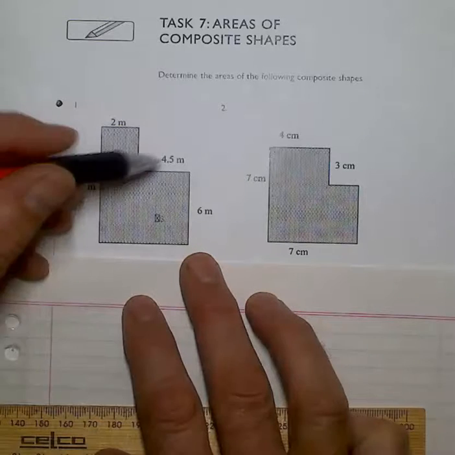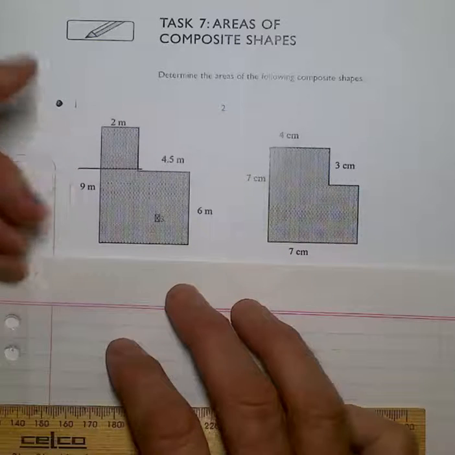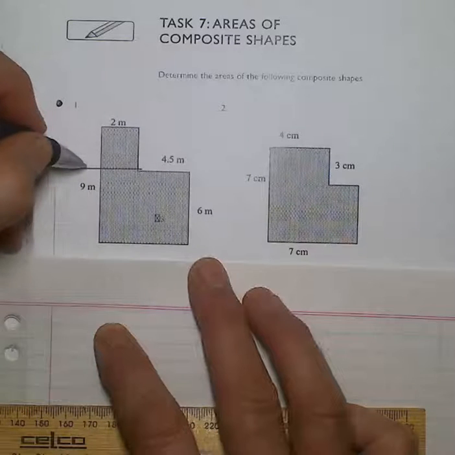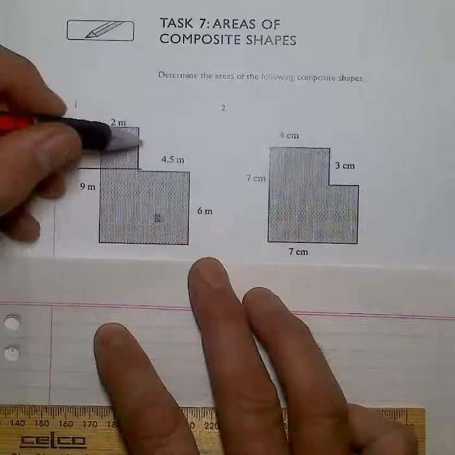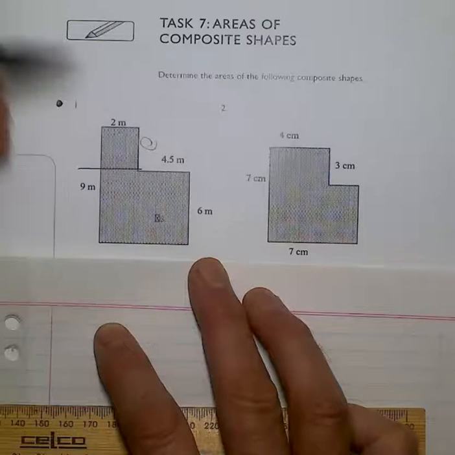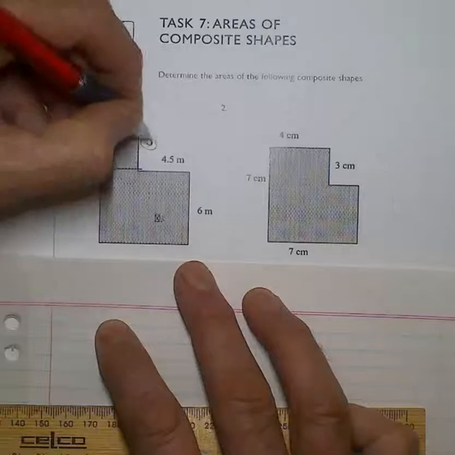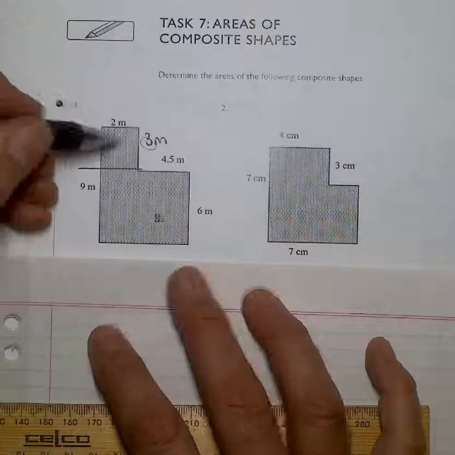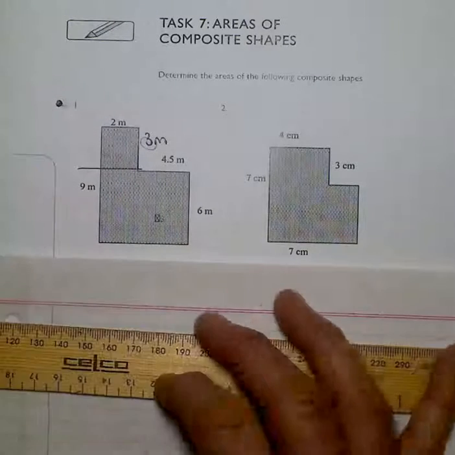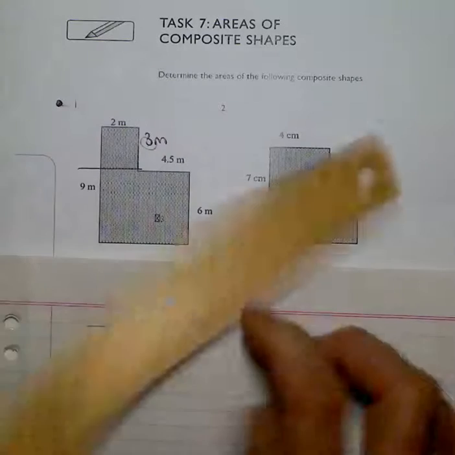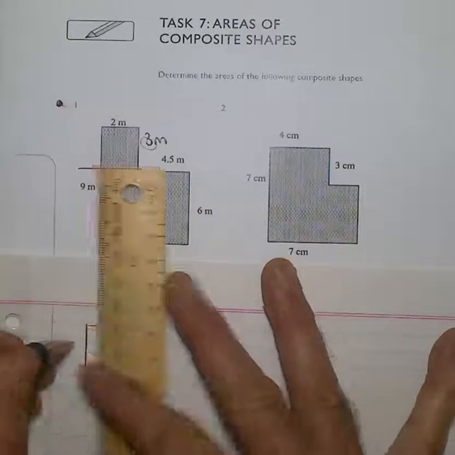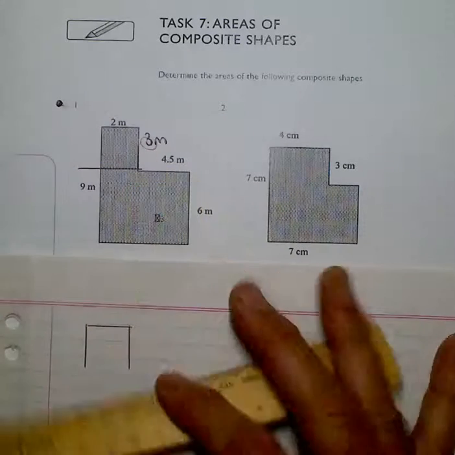Now that we're missing some of the dimensions, what I'm going to have to do here is nut out the length of the missing side here. Now 6 and something gives me 9, so it'll be 3 meters. Now you'll see here that will then give me a little square on top of 2 by 3. Just re-sketch it, labeling.